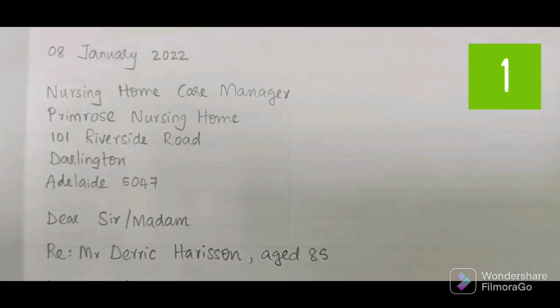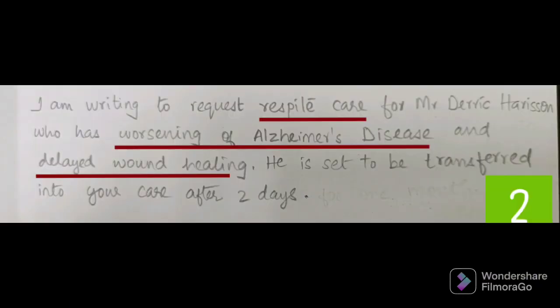We will start with the date, 8 January 2022. The address is given: Nursing Home Care Manager, Primrose Nursing Home, and you have to write the complete address. Then the salutation, Dear Sir or Madam, because it's not sure whether it is a nurse or not. So you can write Dear Sir or Madam. Reference: Mr. Derric Harrison, aged 85. Then we will start the introduction paragraph.